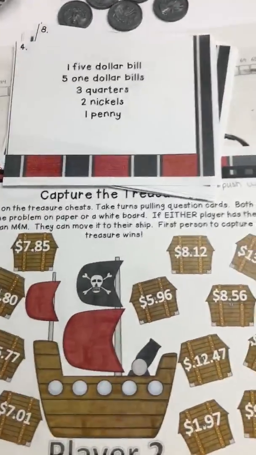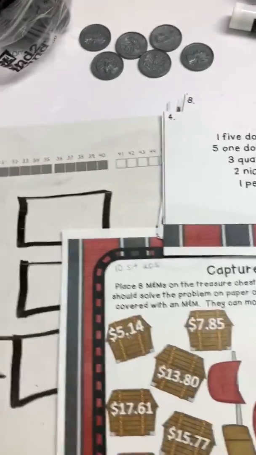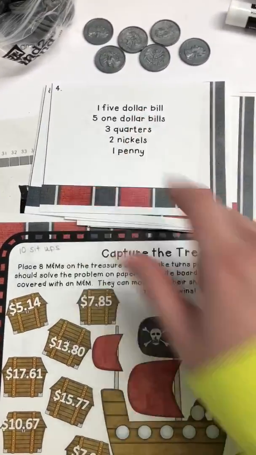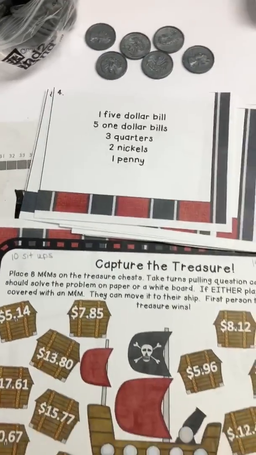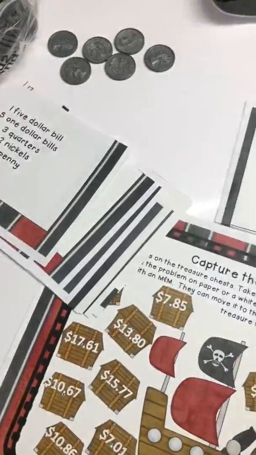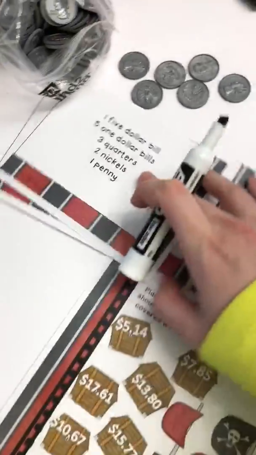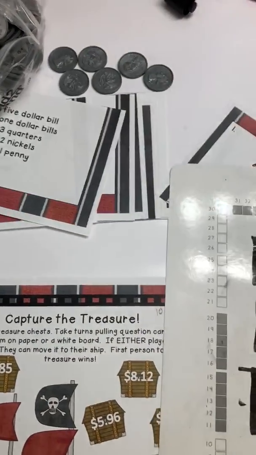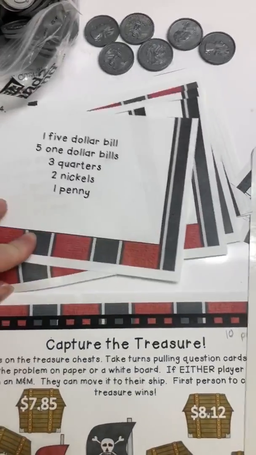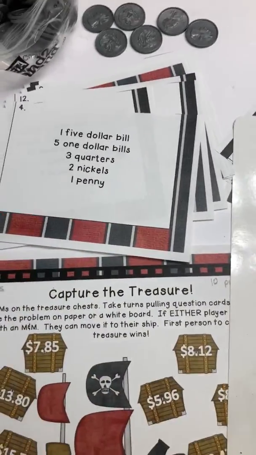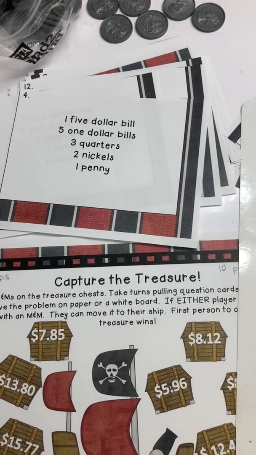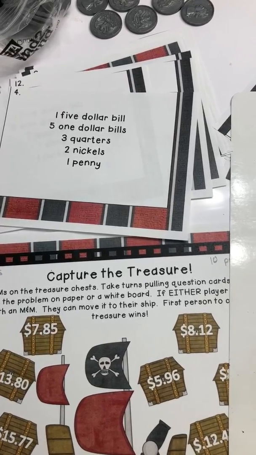So what you're going to do, and you may want to have your whiteboard handy so you can write this out, okay? It shows different things that are on there, okay? So take a look here, and I'm going to get my whiteboard out to show you. The first one says that I have 1 $5 bill, 5 $1 bills, 3 quarters, 2 nickels, and 1 penny. If I'm struggling with counting all of this, what do you think I can do? I'm going to go to my whiteboard, and give me 3 seconds to erase.